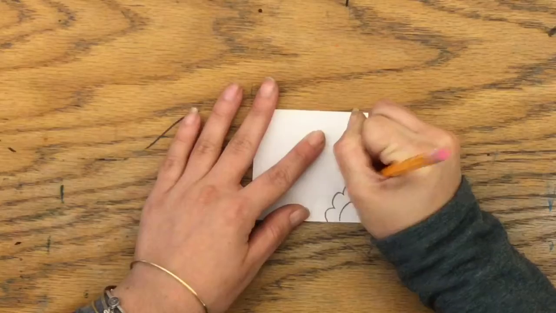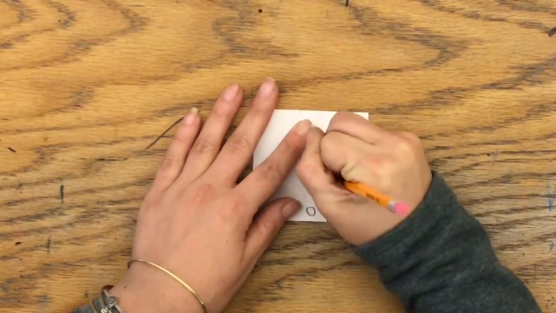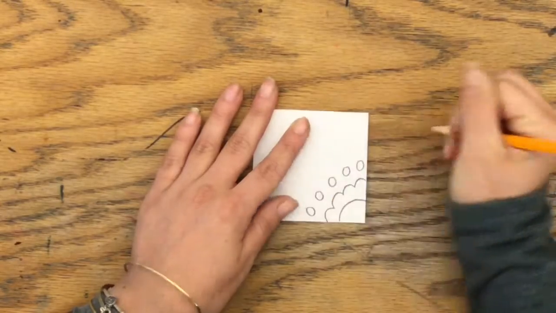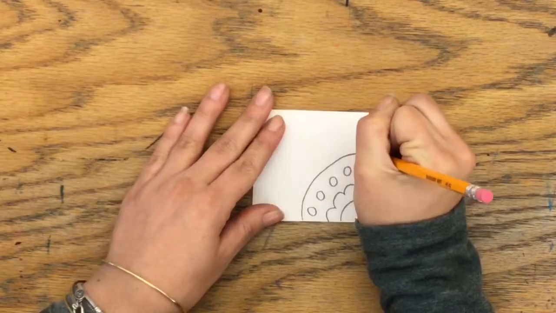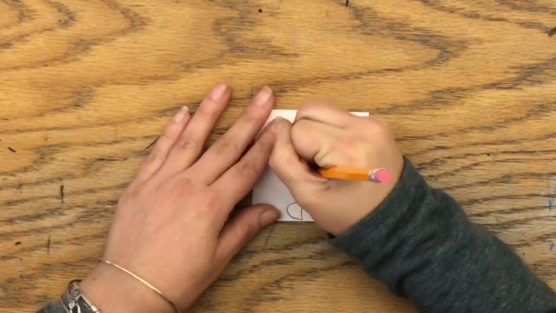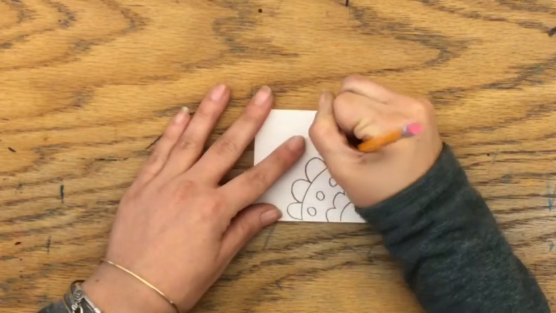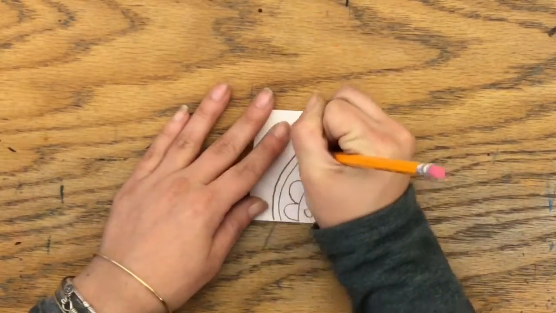Now you'll see I'm focusing on that corner, so everything is radiating from that bottom corner. And what I'm going to do is I'm going to fill my whole square with different lines and shapes and patterns until I've reached the top corner of my square.